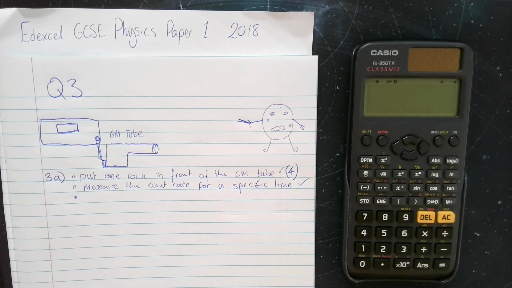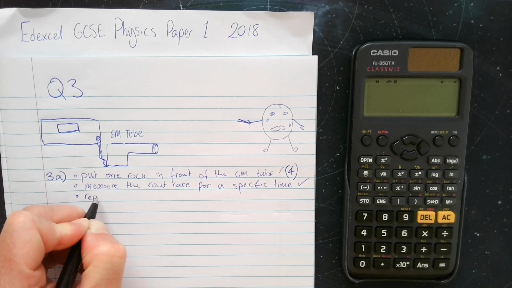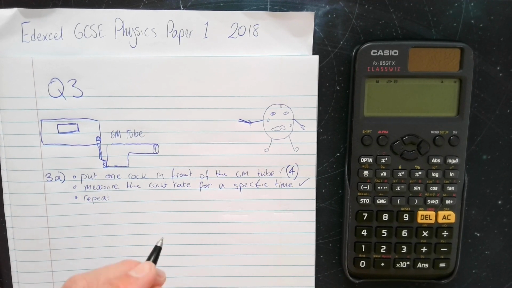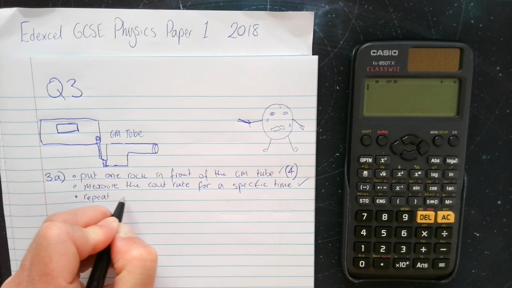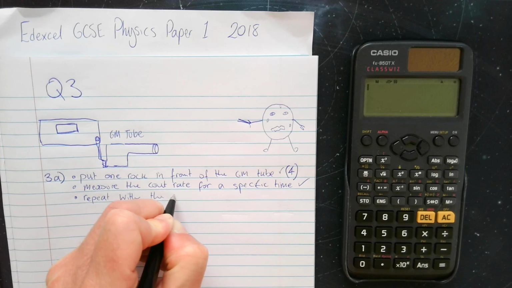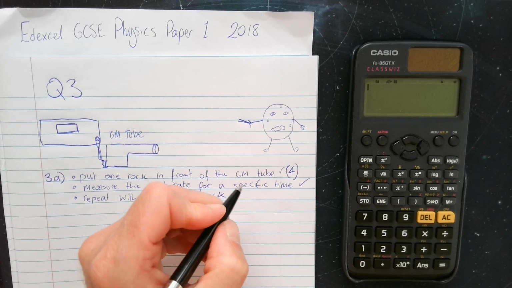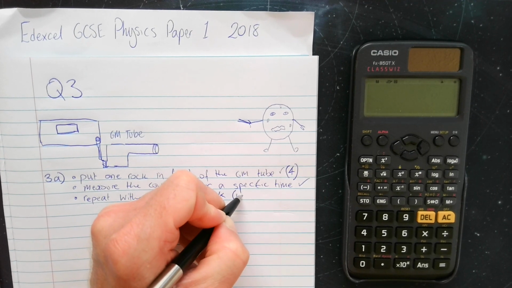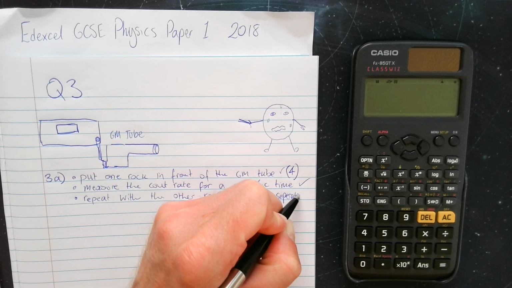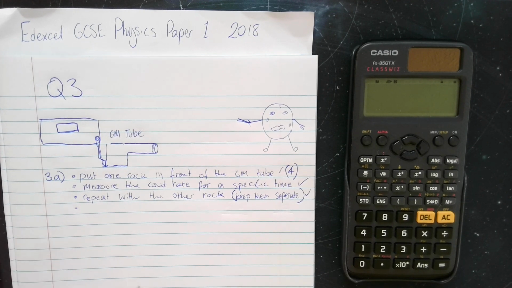In this case, we need to compare these 2. So I know I mentioned before that if you're asked to change a method or improve a method, you're not going to get marks for repeat. But in this case, the question is comparing these 2. So we are going to repeat this with the other rock. I could be perfectly sure I'm going to get that mark, keep them separate so that one rock isn't interfering with the count of the other. And there's a mark.